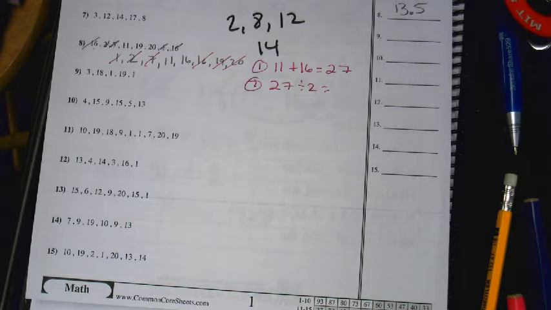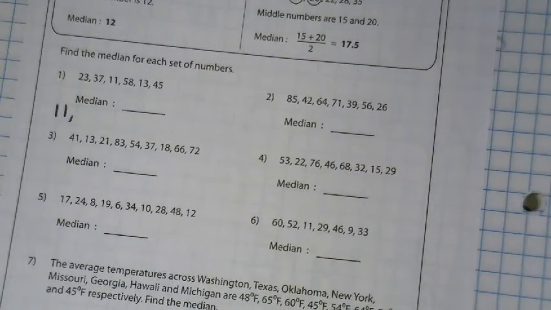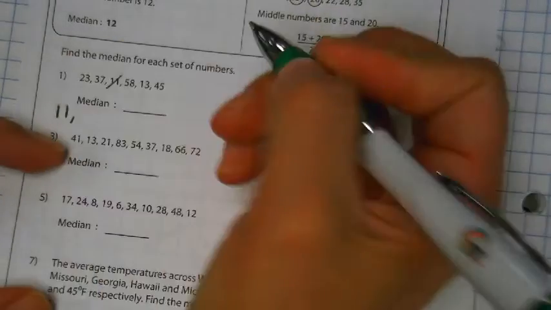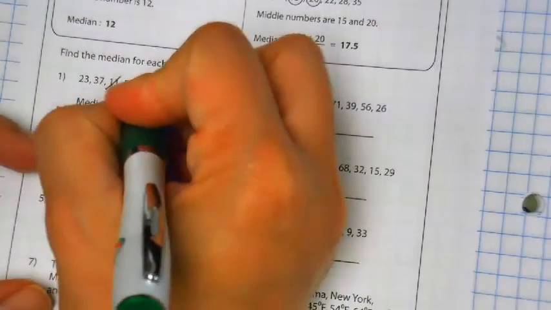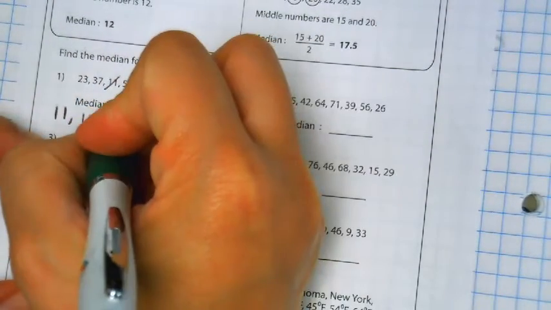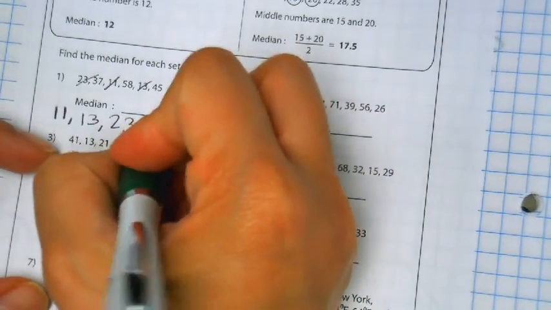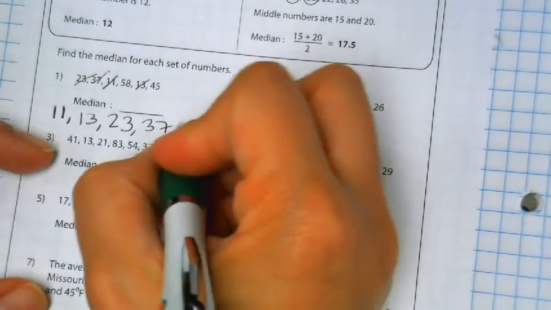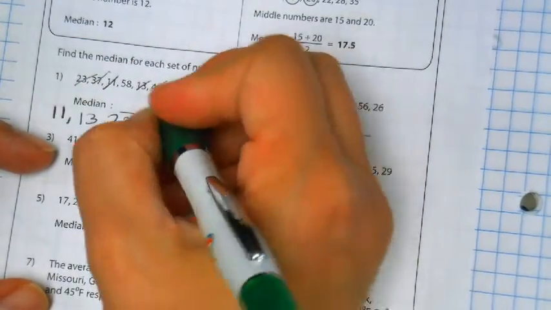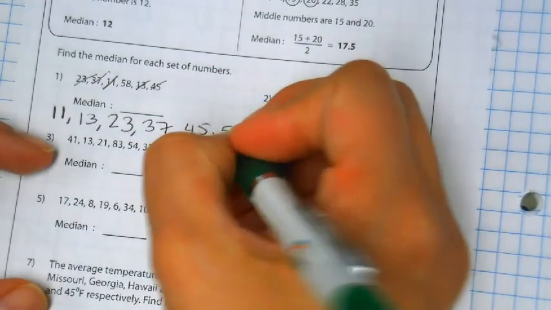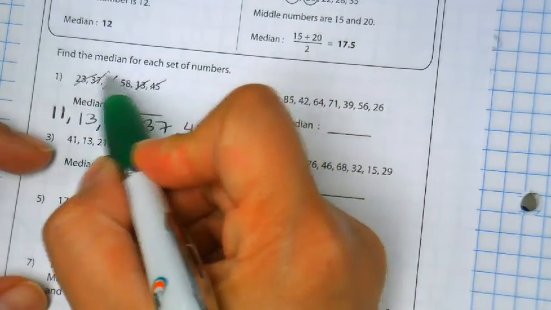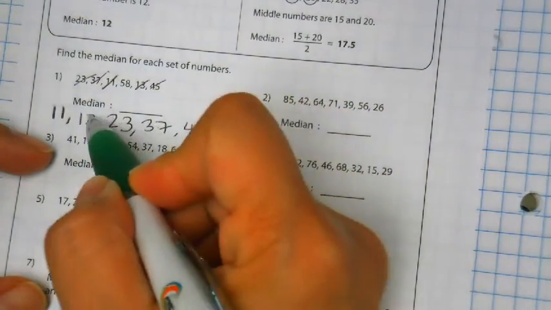All right, so this is the one that's in your notebook. 11, I'm going to cross it out. Then I have 13, cross it out. 23, 37, 45, 58. And double count. 1, 2, 3, 4, 5, 6. 1, 2, 3, 4, 5, 6.